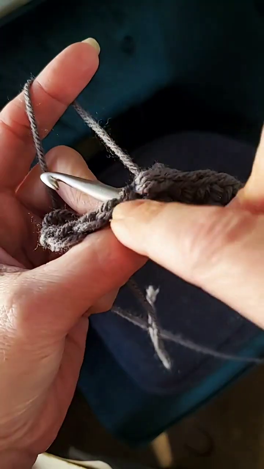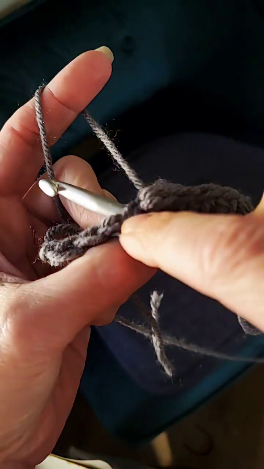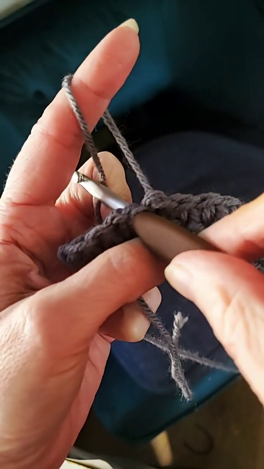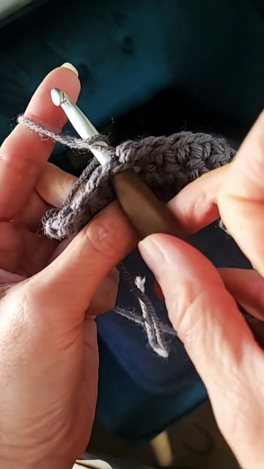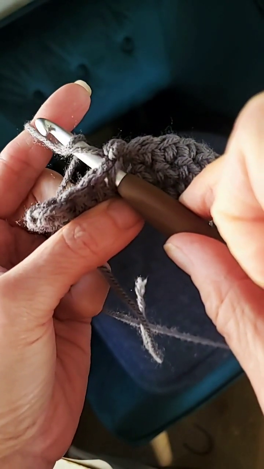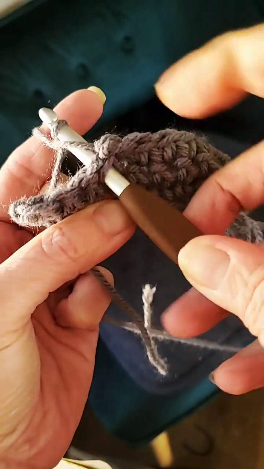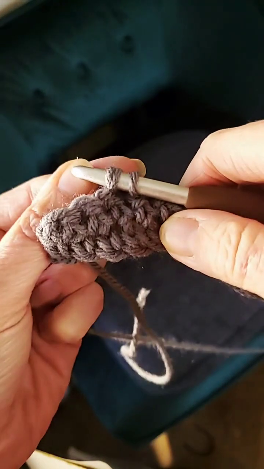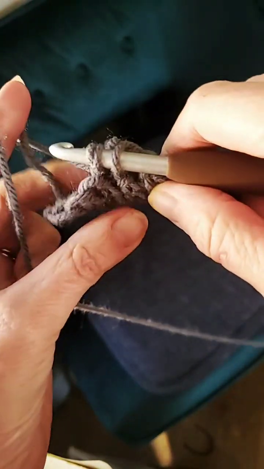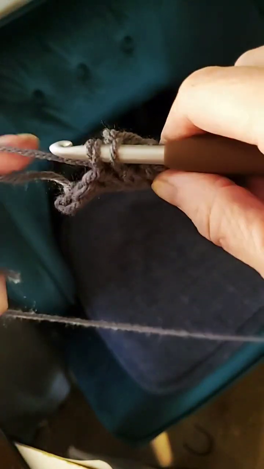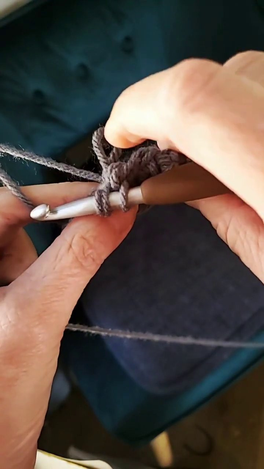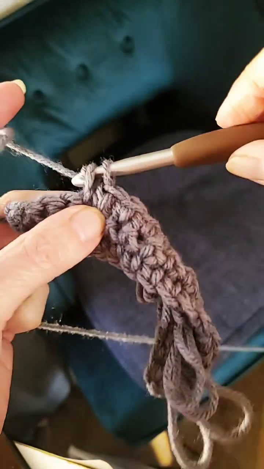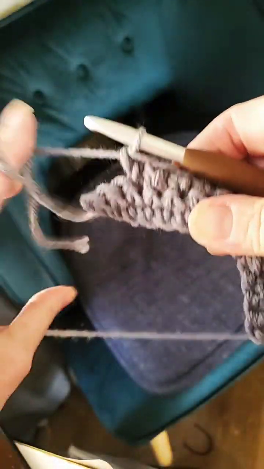So again, I inserted my hook into my stitch. I'm going to go in front of everything, behind everything, and those two loops that are on there, I'm going to pull through like my single crochet, drop the loop off my finger. I've dropped the loop off my finger, and then I'm going to yarn over again and pull through just like a single crochet.